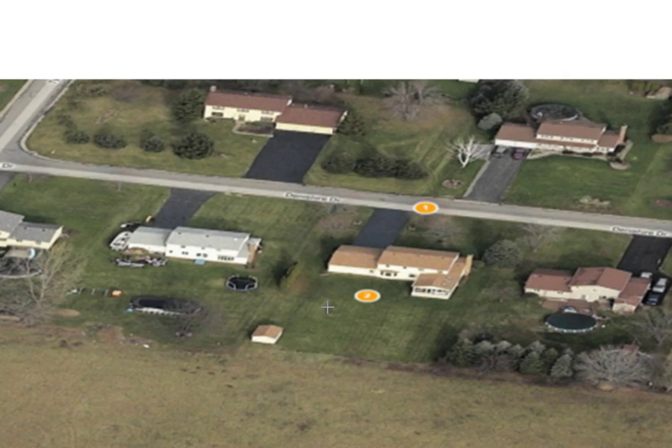Number 1 coordinates are the geocoordinates which are calculated for a point that is placed in the center of the street segment in front of the house. And number 2 is the parcel centroid geocoordinates. These are the geocoordinates which are calculated for a point that is the geographic center of the parcel of the land.